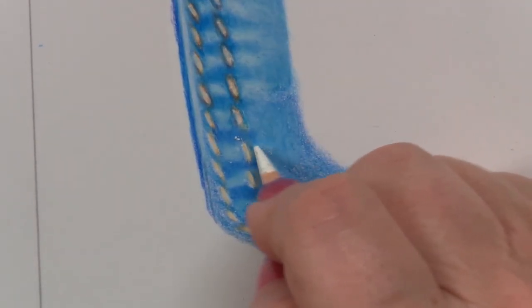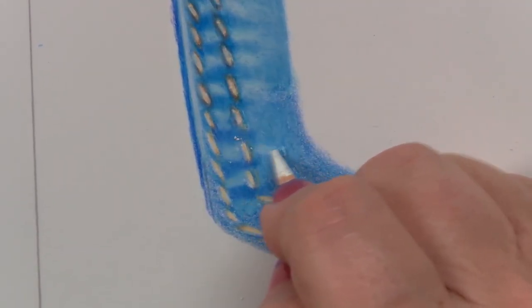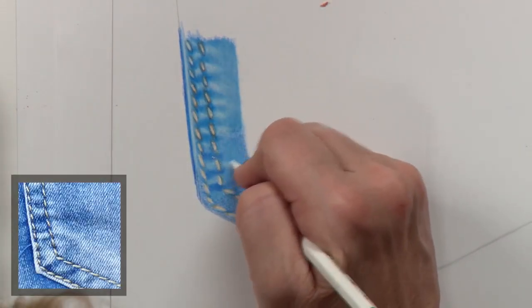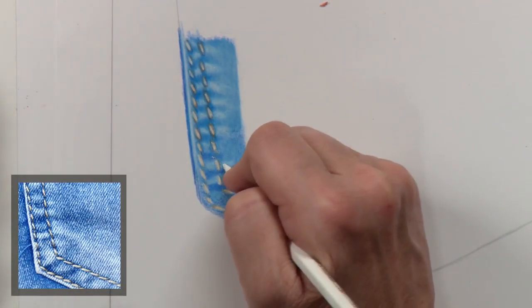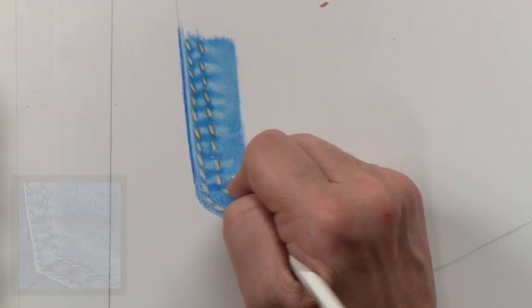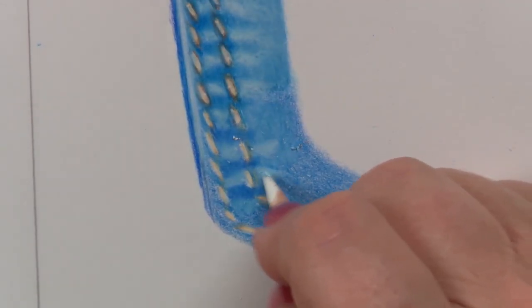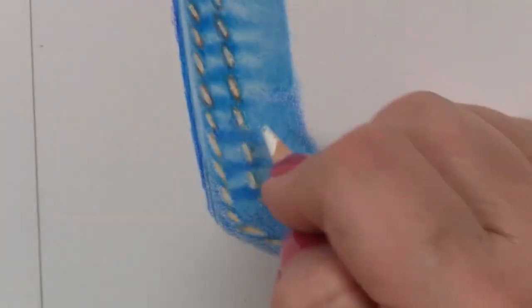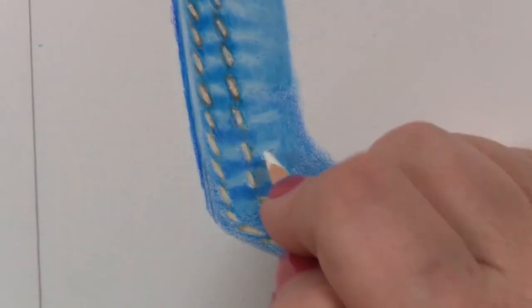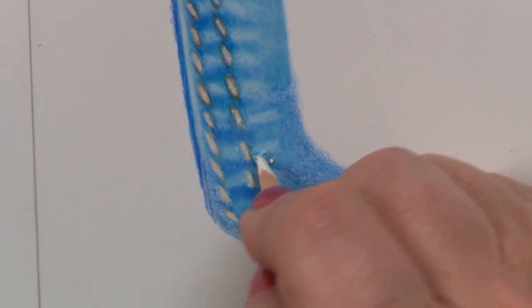I extend it out past the stitches, because as you can see, that's what is happening right here and on the blue jean pocket itself. Just kind of doing my own thing here. You'll follow the photo a little closer, but I just want to show you in this sample what the basic technique is. Blend this down. And you'll keep blending. You'll be going back and forth, back and forth.